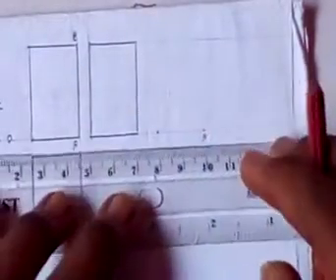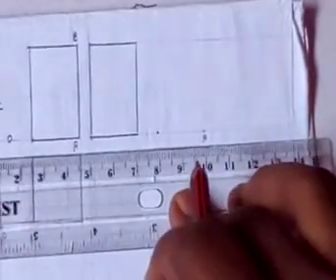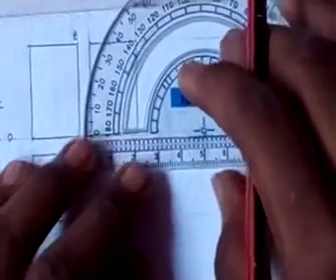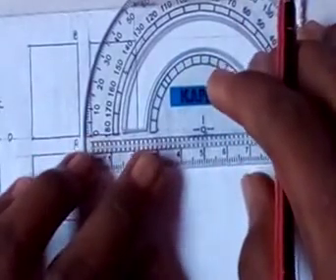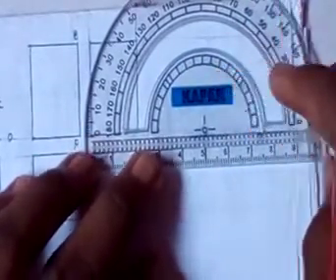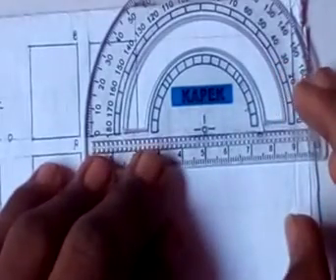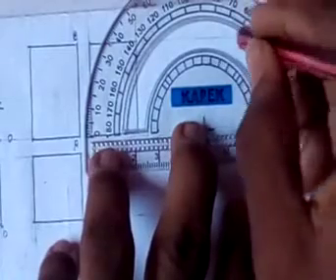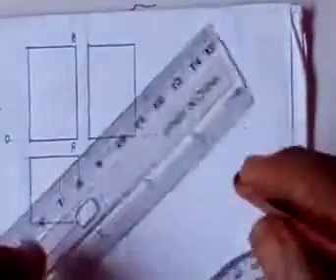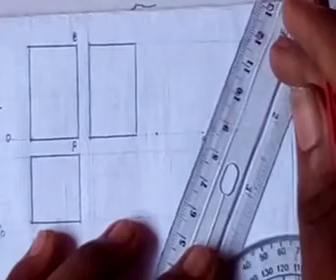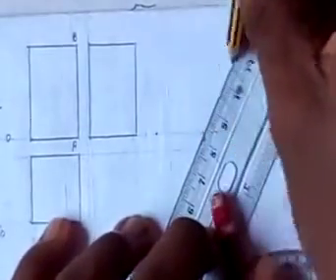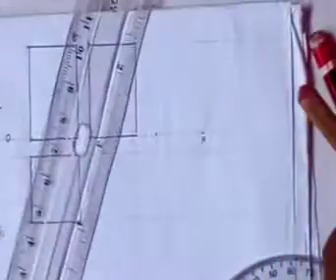So I'll draw a line of 60 degrees right here. After I've done it, instead of 90 degrees, we now have 60 degrees. Basically I'll be drawing the former shape inclined at 60 degrees. This is 60 degrees right here. So I'll join that point to A. That would be the new construction line. This is the part that we followed.